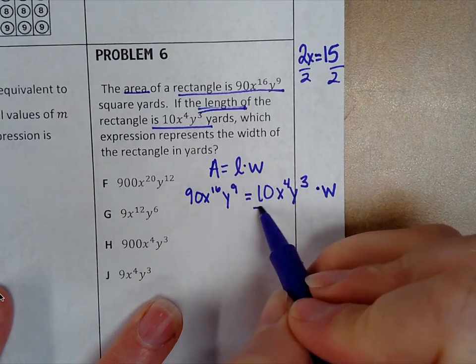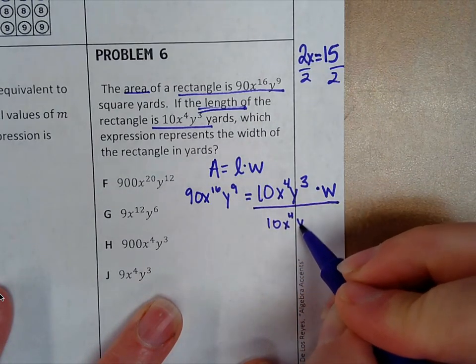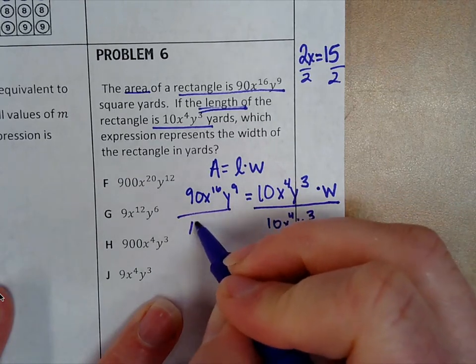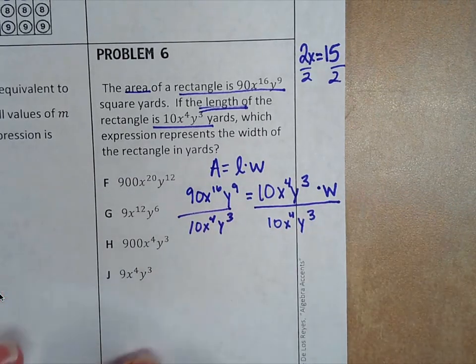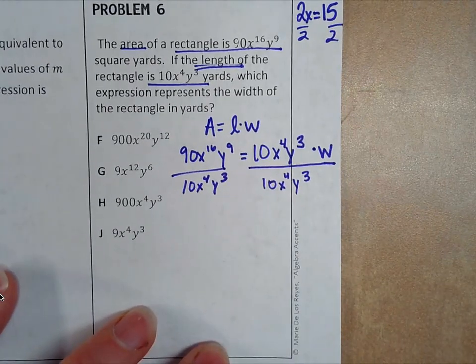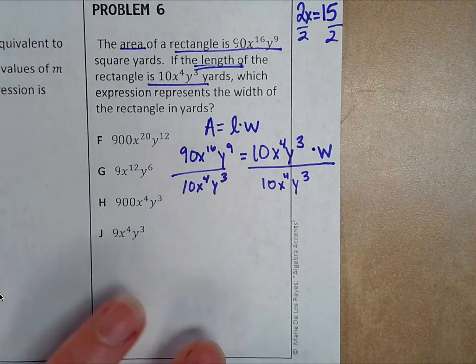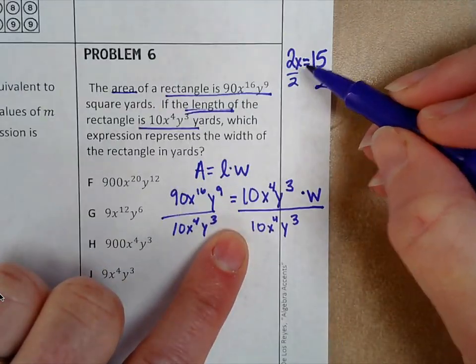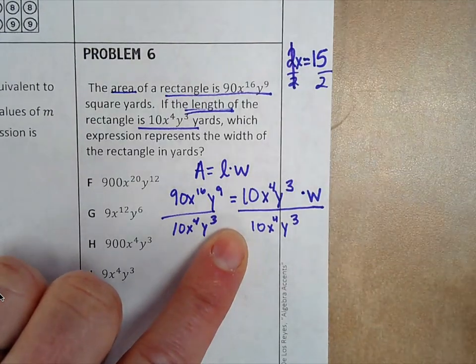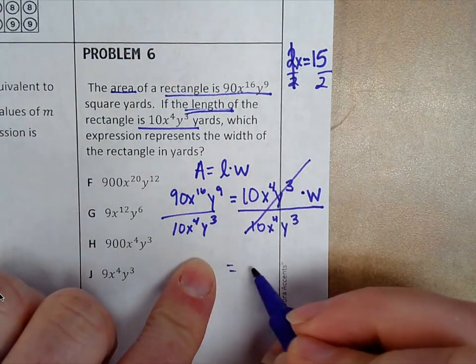So what we're going to have to do is divide both sides by that 10x to the 4 y to the 3rd. So on this side, remember how if I have 2x over 2, the 2's simplify out to just equal 1? Same thing here. This crosses out and I just have w.